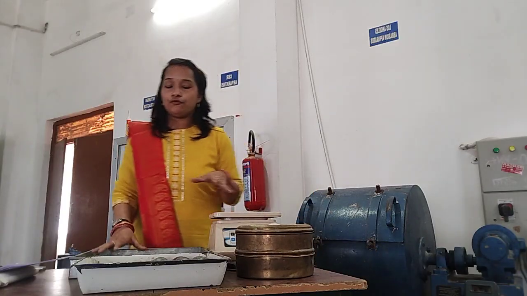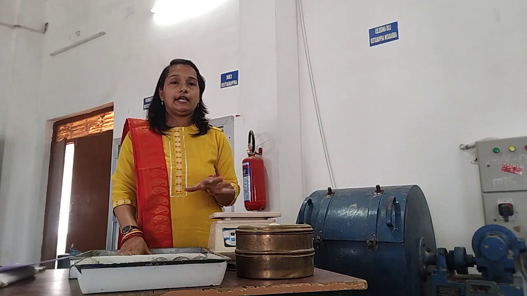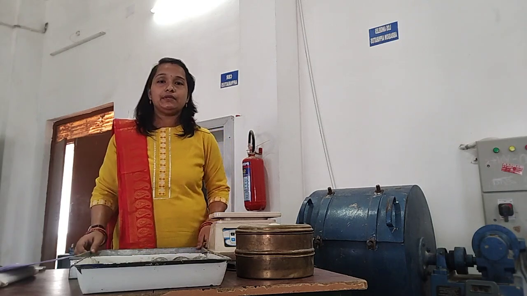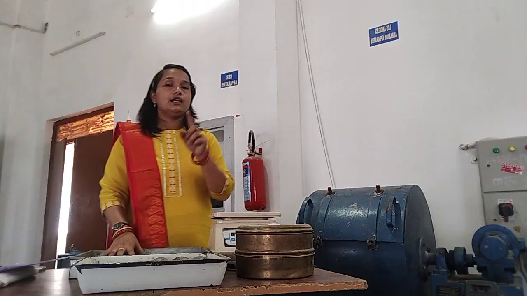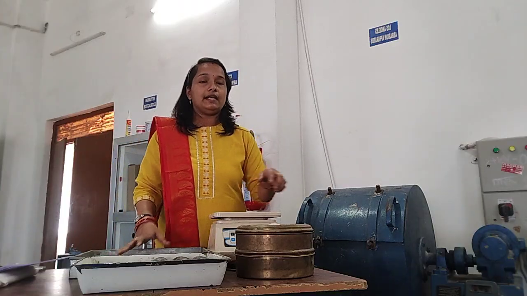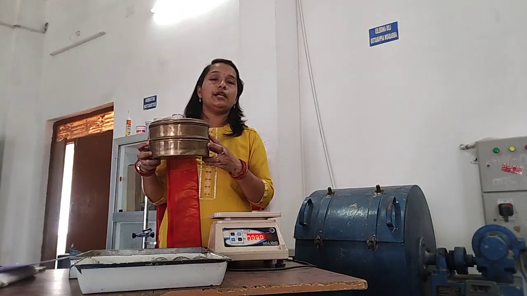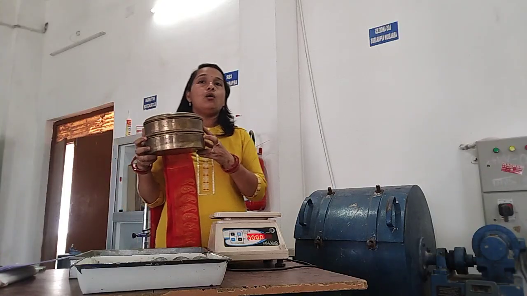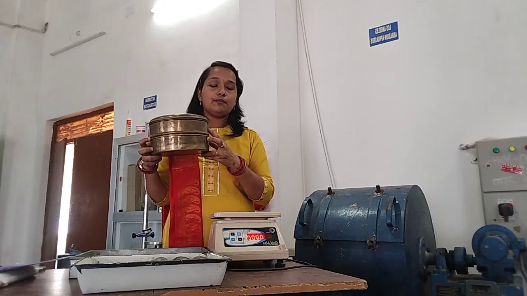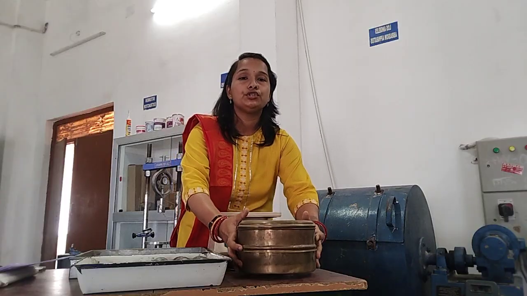Before the test, we have already taken the weight of the aggregate as W1. Then we will have the weight of the aggregate retained on the 1.7 mm IS sieve, that is W2.